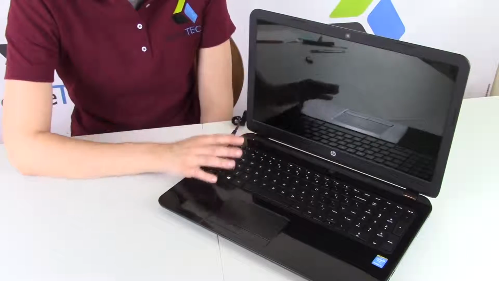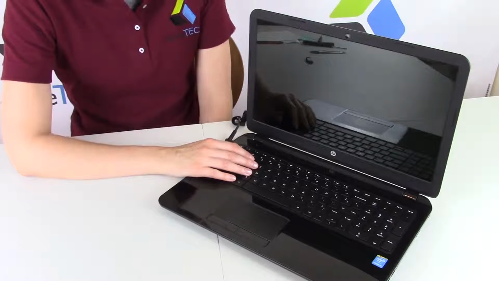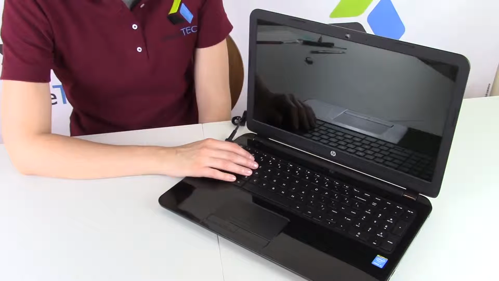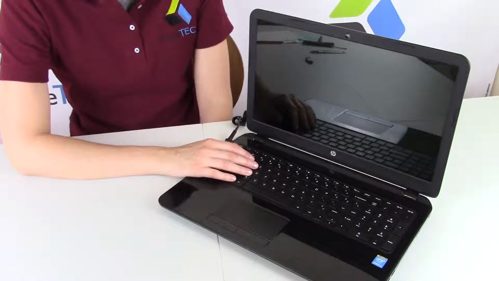Or if you've tested it and found out that the hard drive is a problem, then watch our video listed down below on how to replace a hard drive and install Windows on an HP. We include in this video how to upgrade to Windows 10 and upgrade to a larger hard drive or solid state drive if you want to.